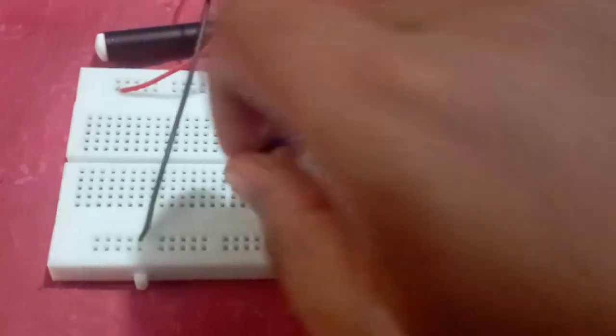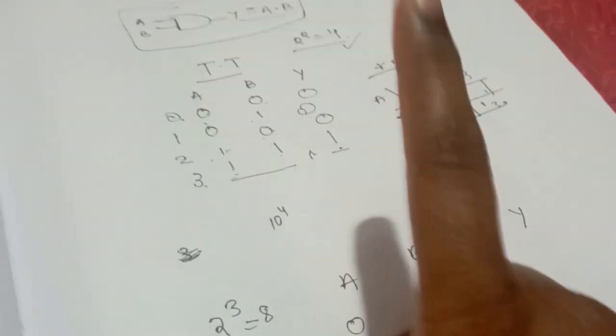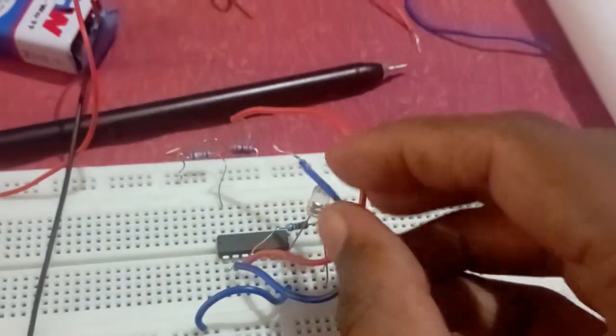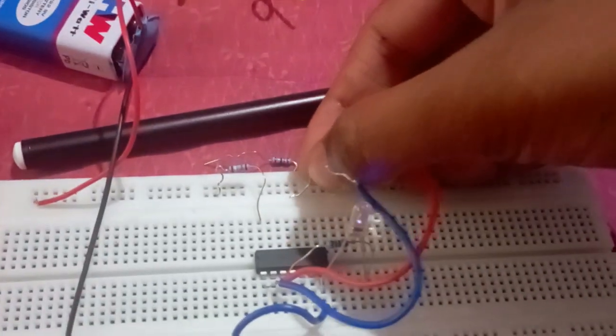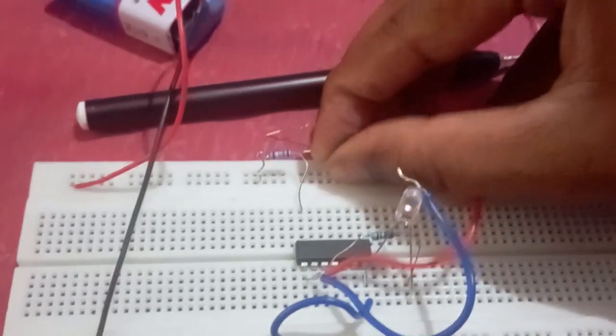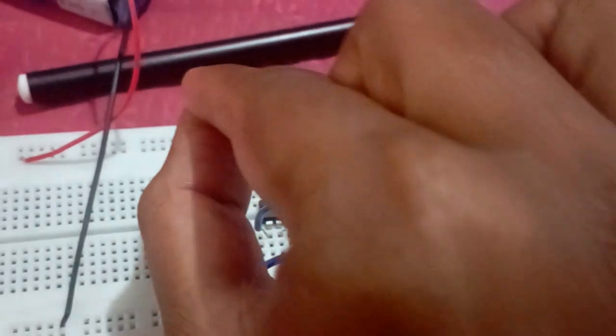Now I am going to give the input as 1 1, so the LED must glow here. A is 1, B is 1, so Y must be 1, that is, the LED must glow. So I am going to connect both at this side. One I have touched, and one more I am going to touch.